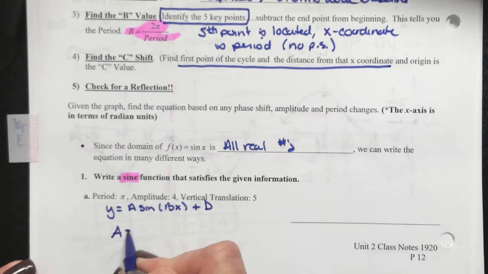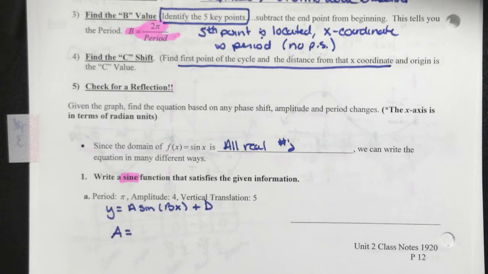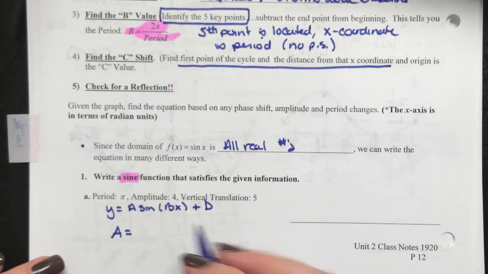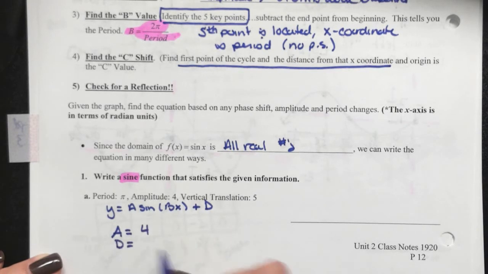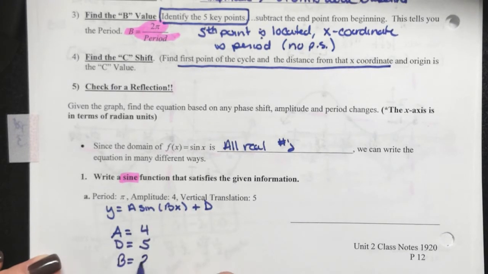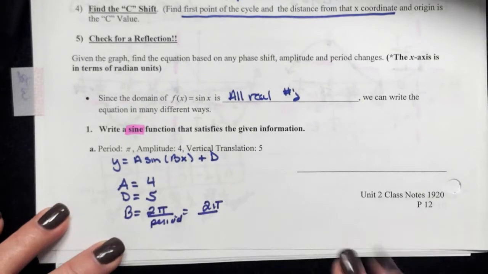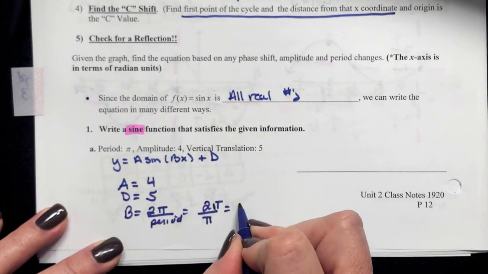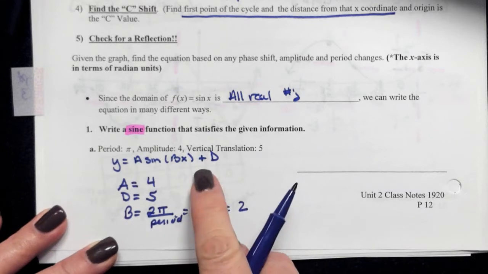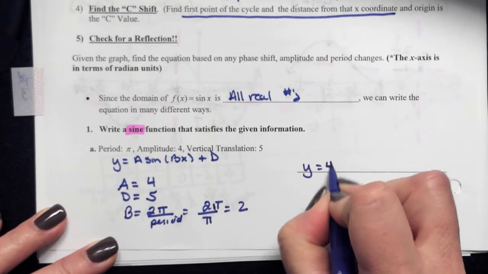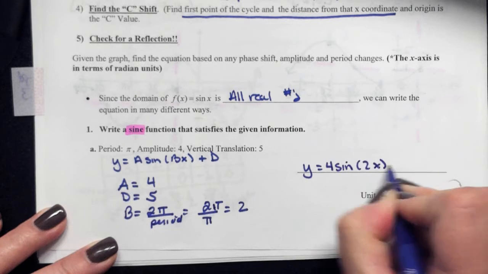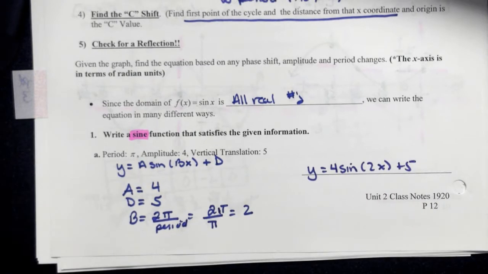So looking at the information they're giving me, what is my a value going to be? My a value will be 4. My d value will be 5. So now remember, the b value is found by taking 2 pi and dividing it by the period. So what are they telling me my period is? My period is pi. So then what's my b value going to be? 2. So now I plug them into this equation. So y is equal to 4 times the sine of 2x plus 5. So there is the equation.